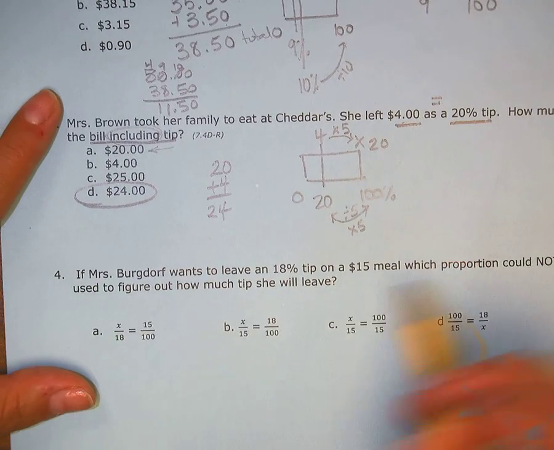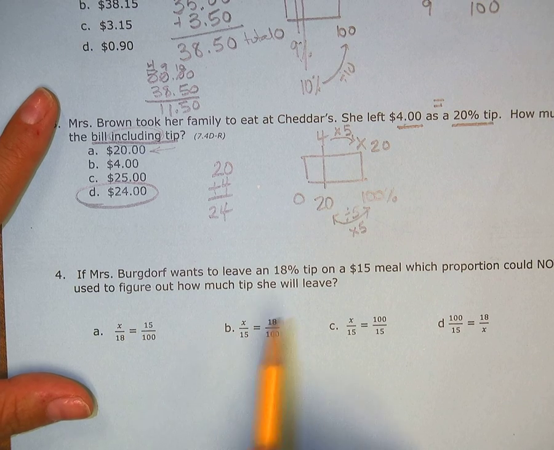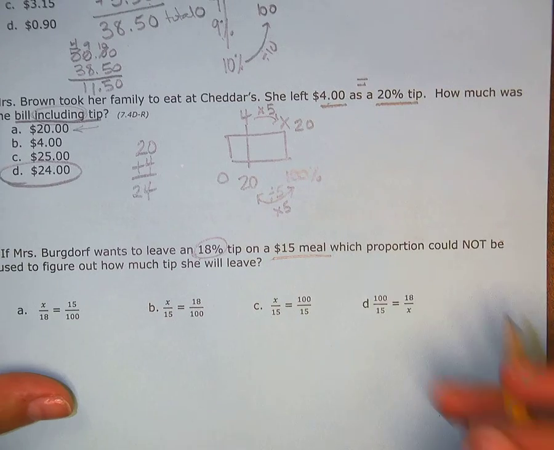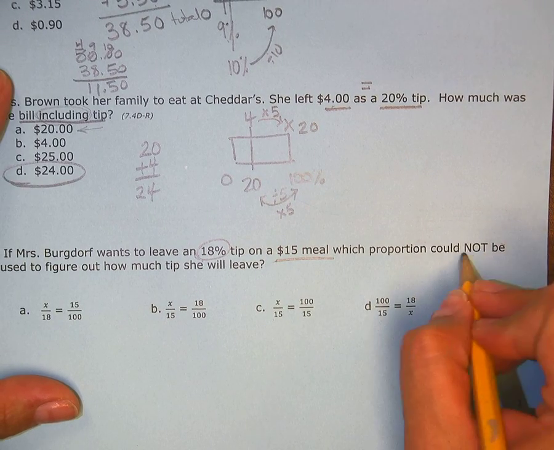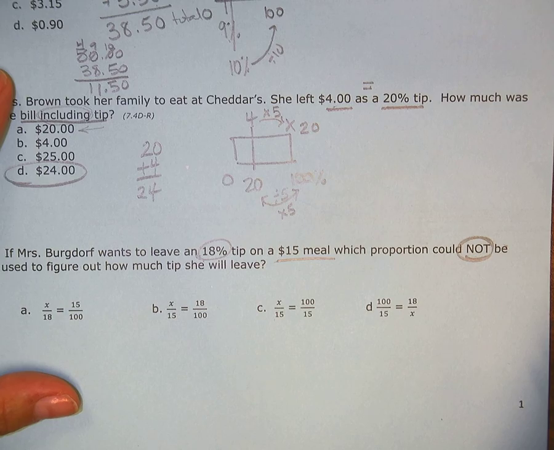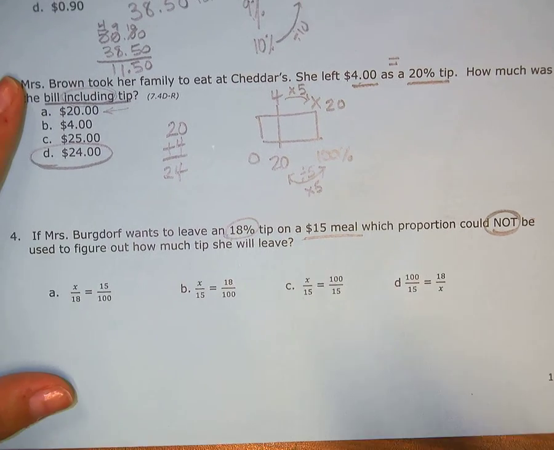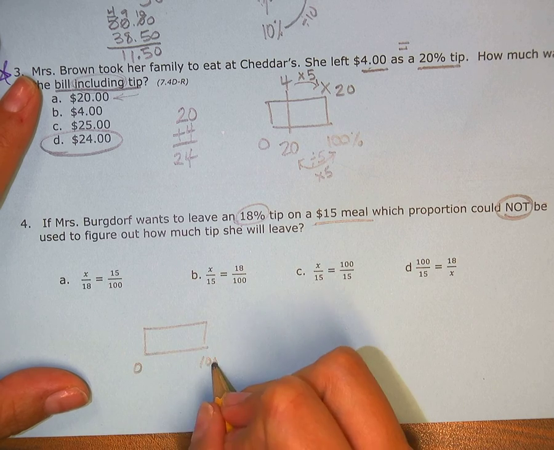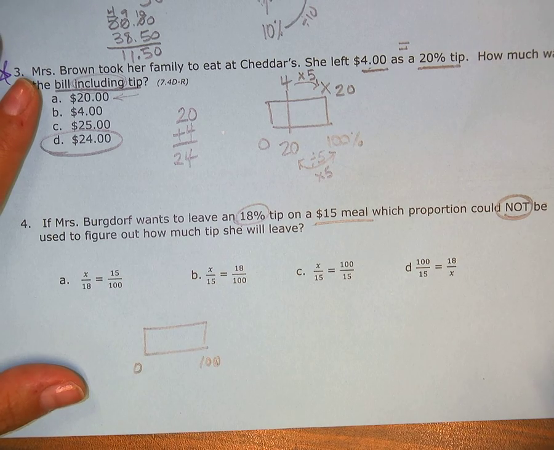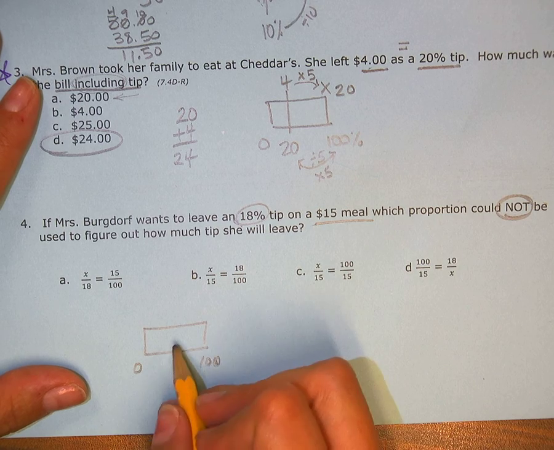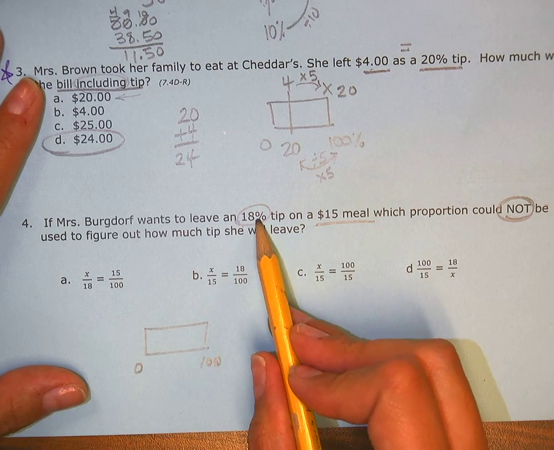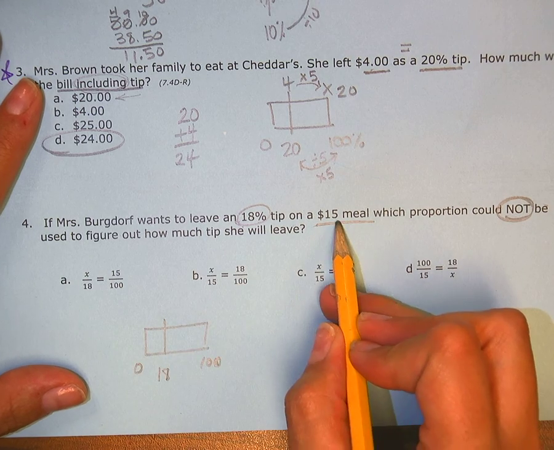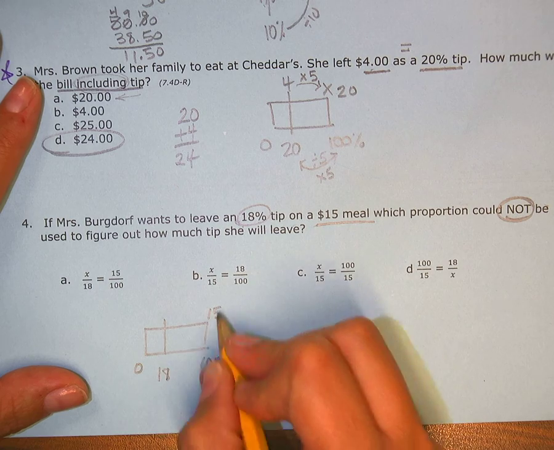And the last question here on the first page. If Miss Bergdorf wants to leave an 18% tip on a $15 meal, it says which proportion cannot be used to figure out how much tip? This is what I would do. I would be setting up a percent bar to help. Notice, every question I've solved so far includes me making a percent bar, unless it was the percent of increase question. 18%, so whatever, 18% goes here. And it says on a $15 meal. So my meal is the 100%.